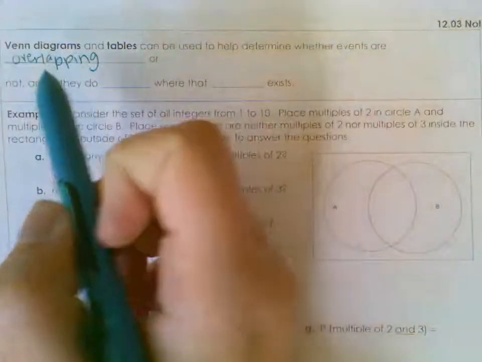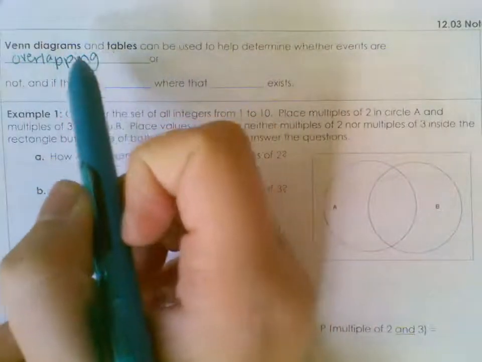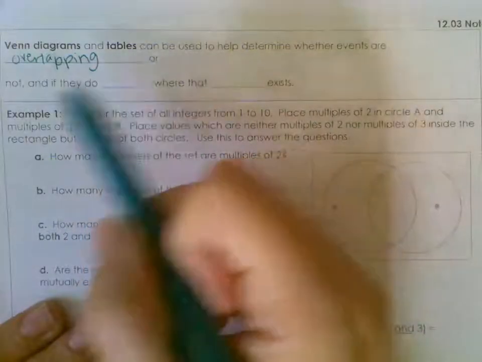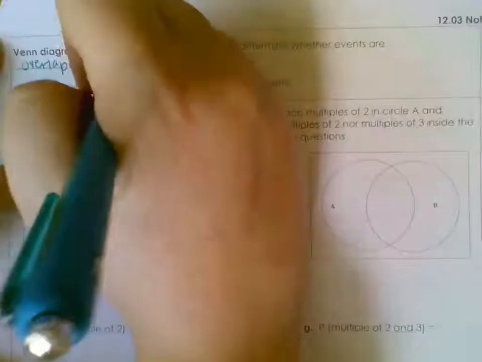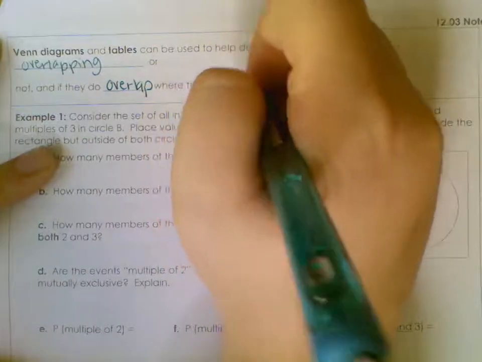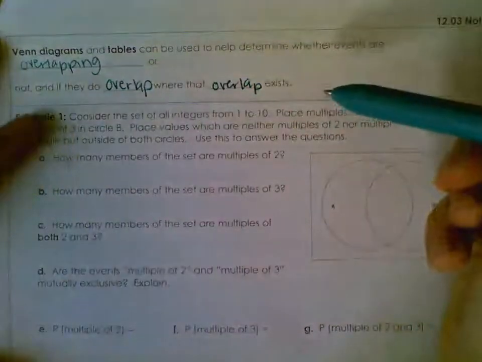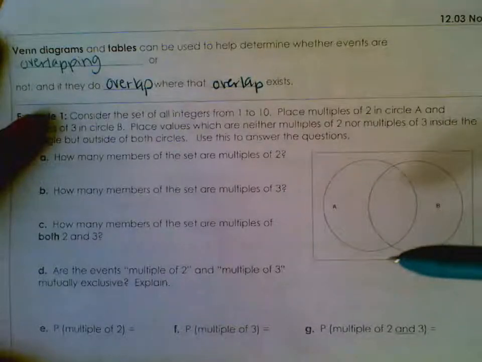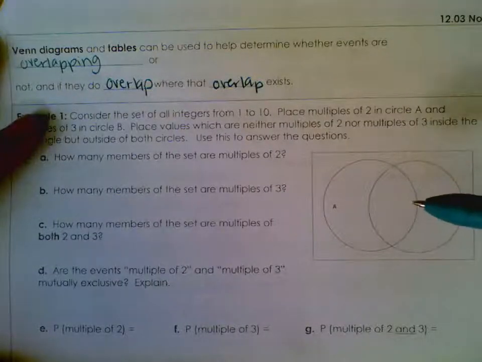So here we go. Today we're talking about Venn diagrams and tables, and they can be used to help determine whether events are overlapping or not. And if they do overlap, where that overlap exists. So we're trying to determine whether or not events are overlapping. That means that we're going to have something in the middle of our Venn diagram or not.